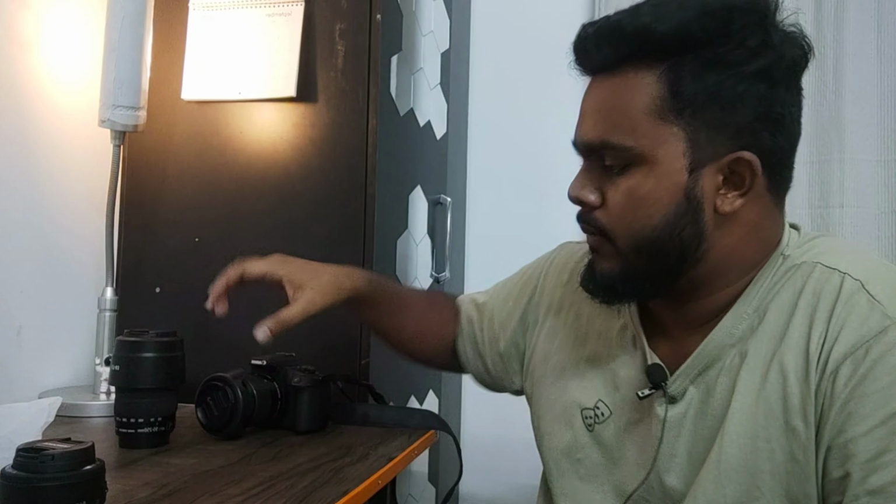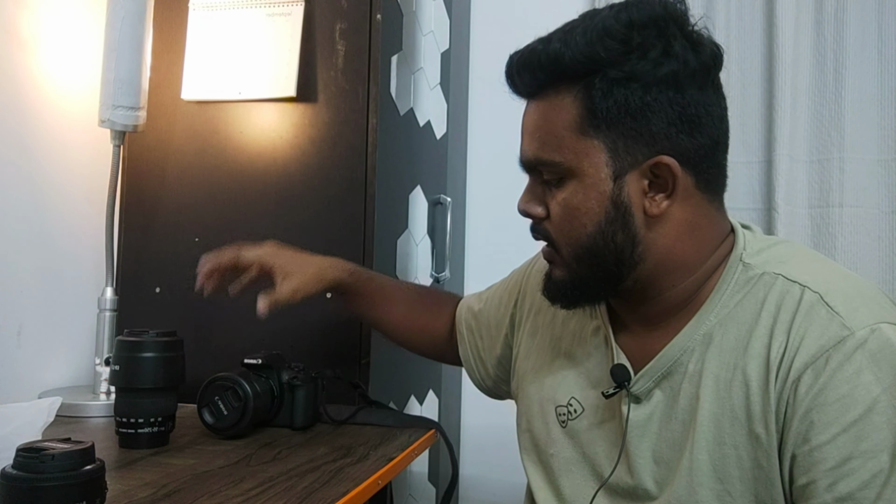Now that I had a zoom lens, a kit lens, I was looking for a prime lens. So I was confused between 50mm and 35mm. This is a crop sensor body, an APS-C sensor body, which multiplies the focal length of the lens by 1.6. So this 35mm would eventually become around 56mm, and if I buy 50mm it will be around 80mm something.